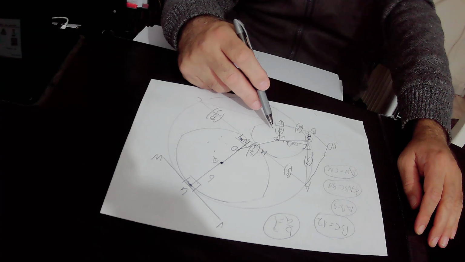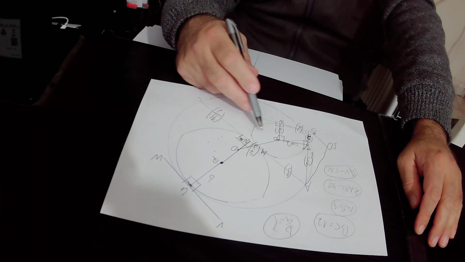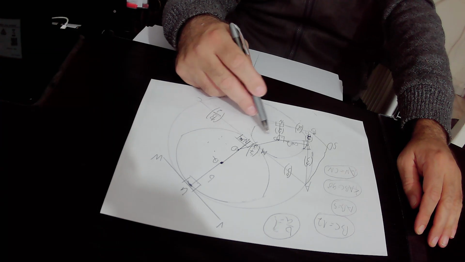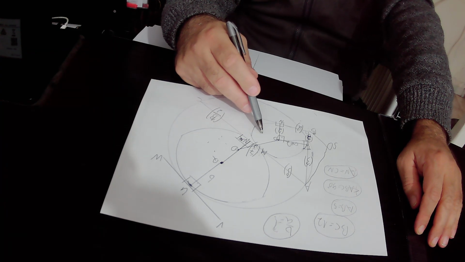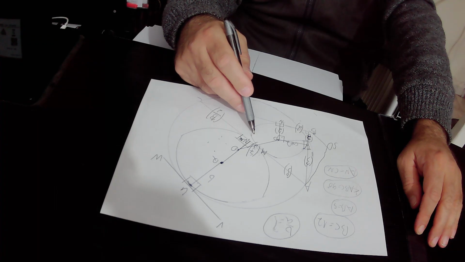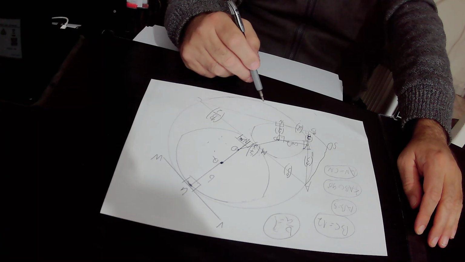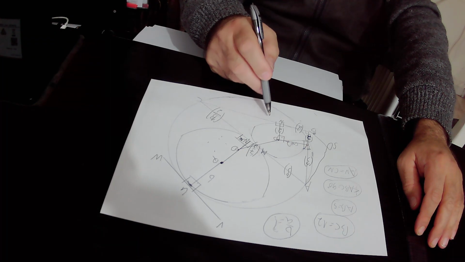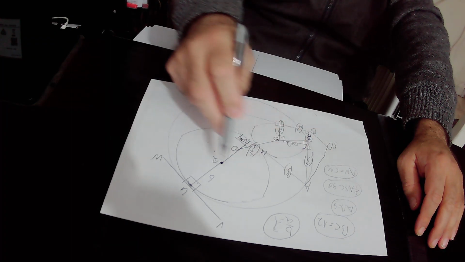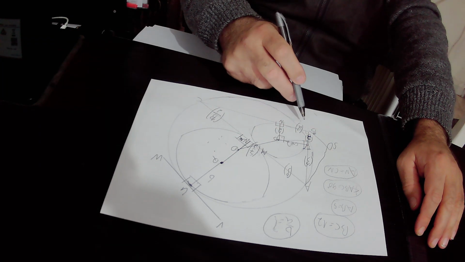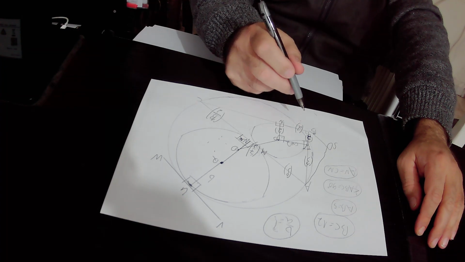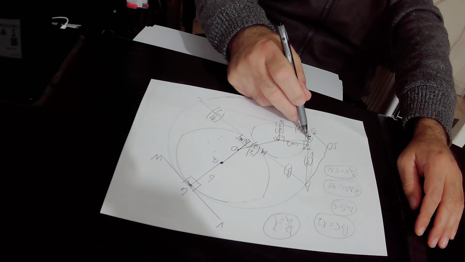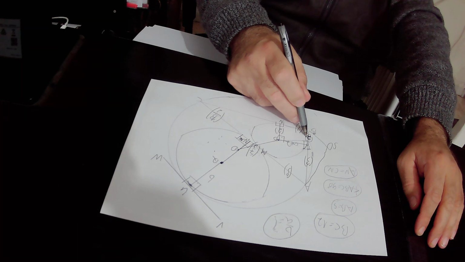Point P is the center of the smaller circle, and the straight line OP connects the two centers together. The smallest circle has an internal touch with the biggest circle. That is to say, they touch each other internally. At this point, we define the touching point as point S.